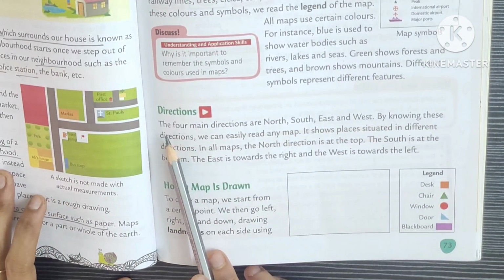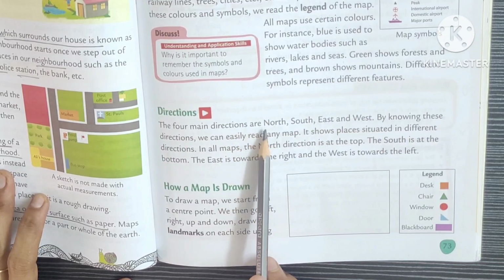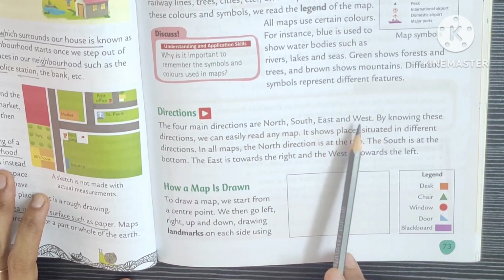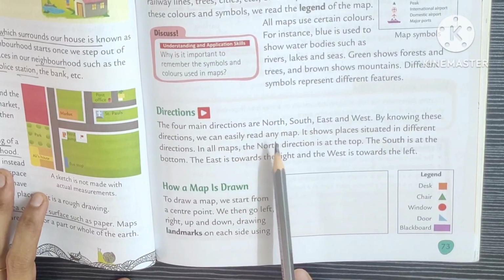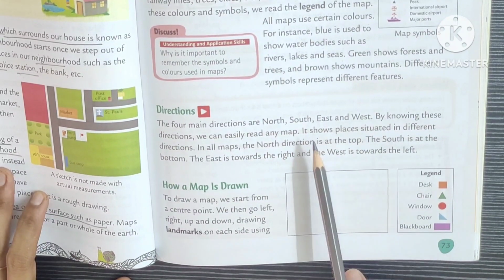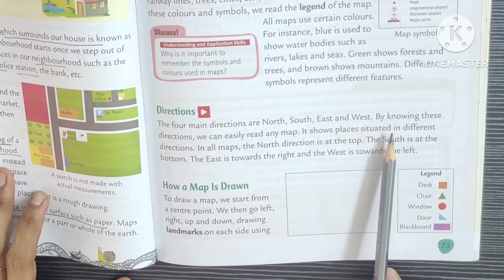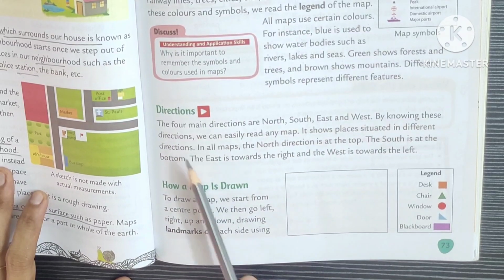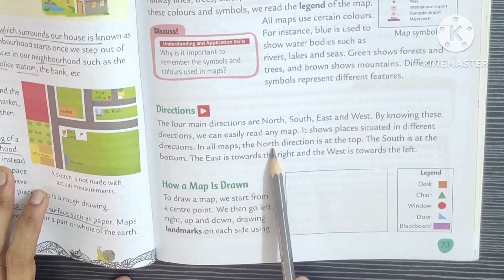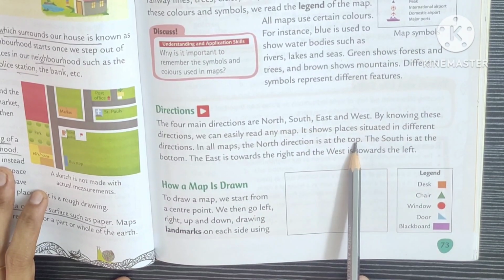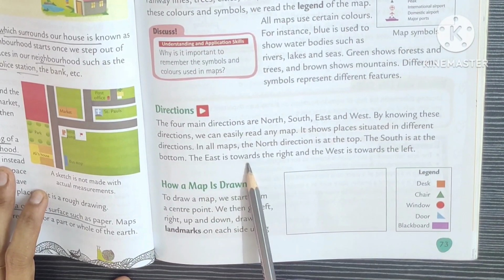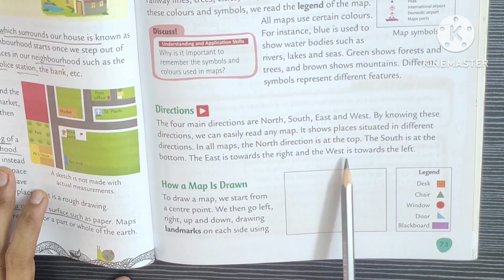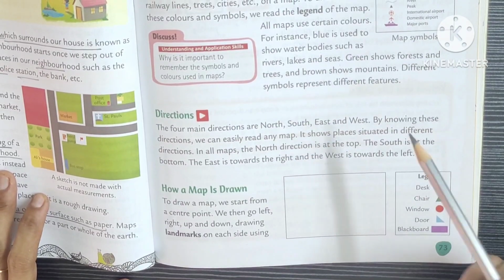Directions. The four main directions are north, south, east, and west. By knowing these directions, we can easily read any map. It shows places situated in different directions. In all maps, the north direction is at the top. The south is at the bottom. The east is towards the right and west is towards the left.